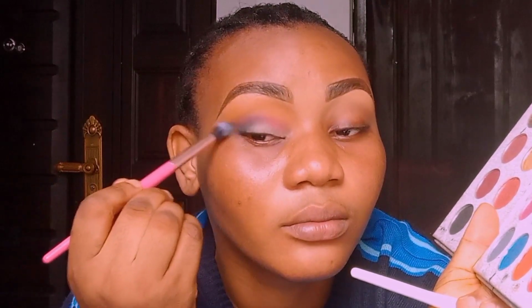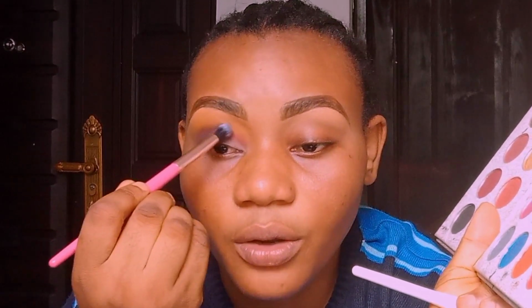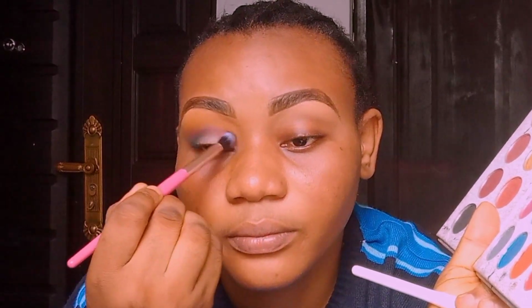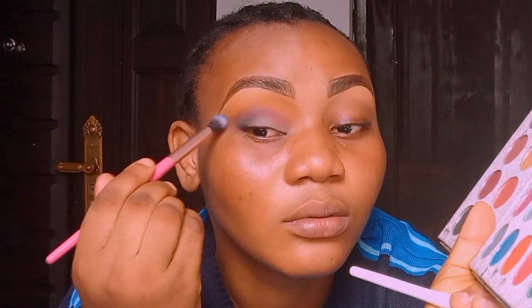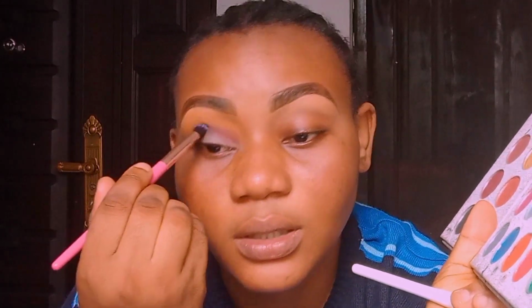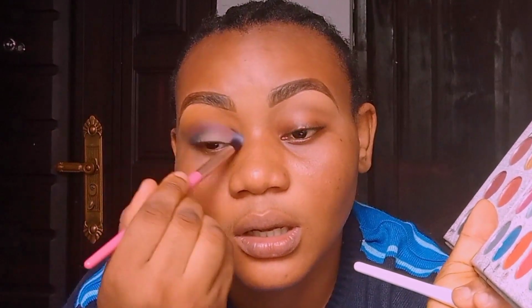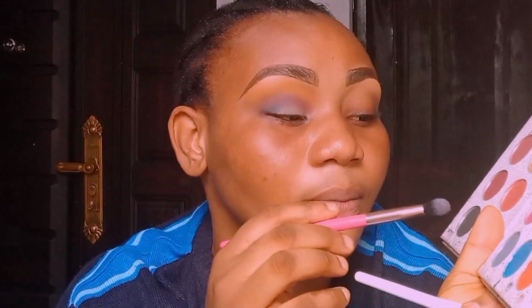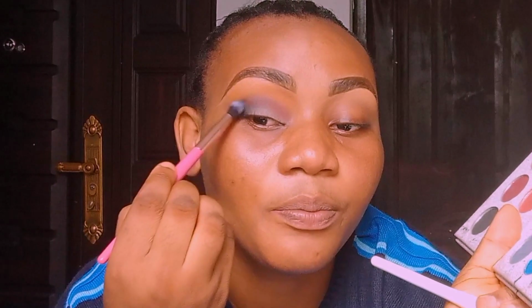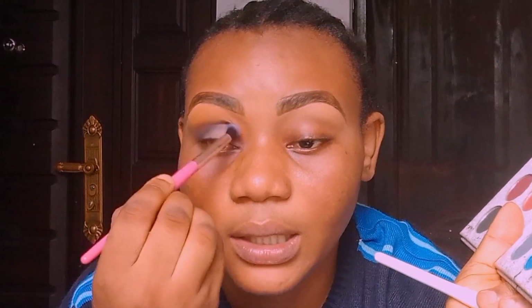Can you see that? You make your way through the crease region. Don't pick the black straight to the crease region. No, we don't want that. So here it is. You swipe it into your crease region. Can you see that? Take the black, you tap off the excess. Make sure you tap it around this area. Then you blend it into your crease region.